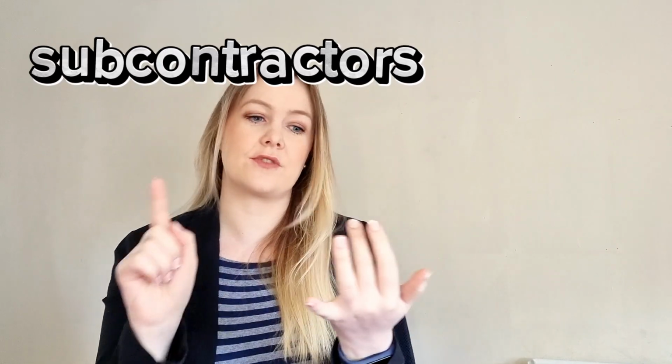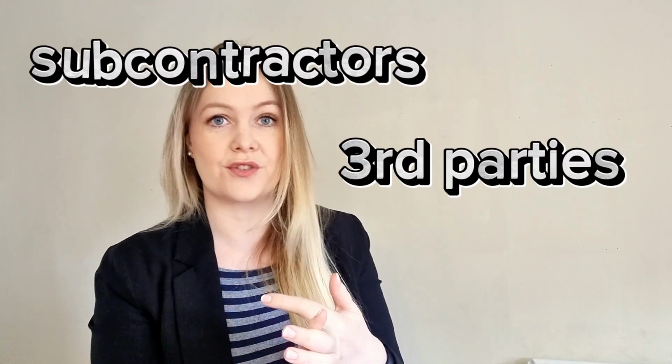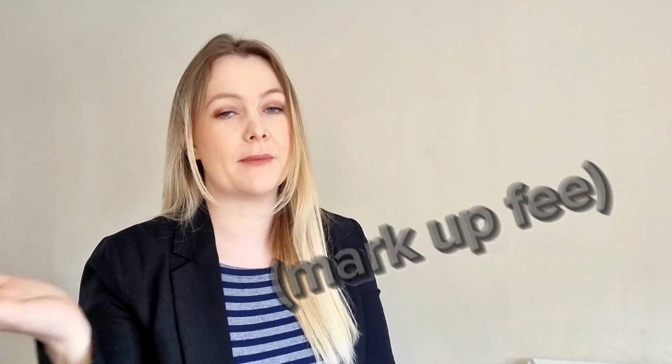Then you'll want to think of people who are not on your PAYE, so these would be folk like subcontractors, third parties, agency workers. Now, of course, you can't assign every single penny you spend with these subcontractors to your claim because HMRC will assume that part of the cost will be the person's markup. So talk to your specialist to get a breakdown of what you're allowed to add in there.